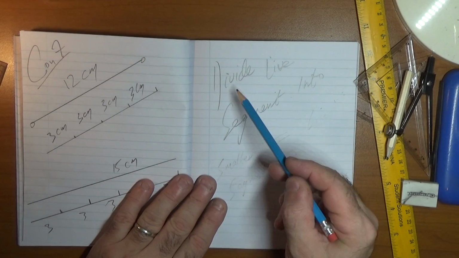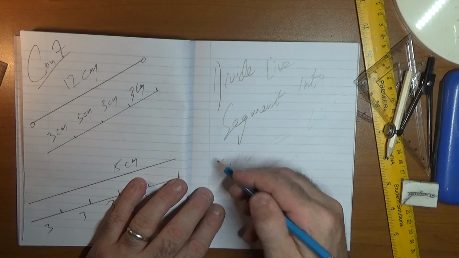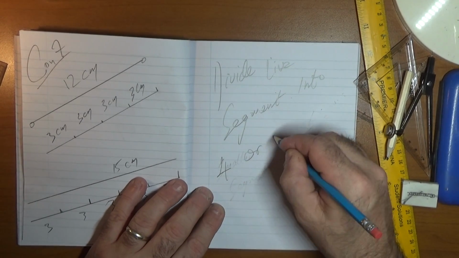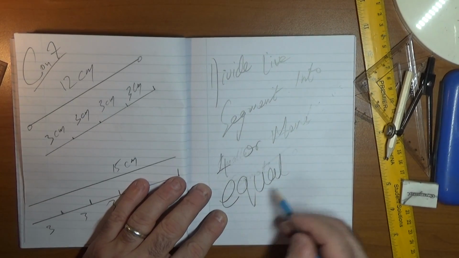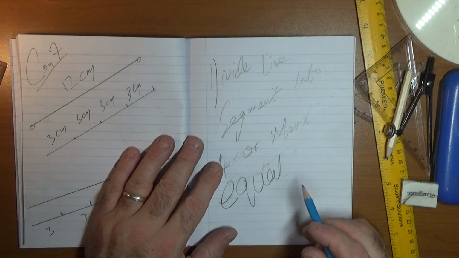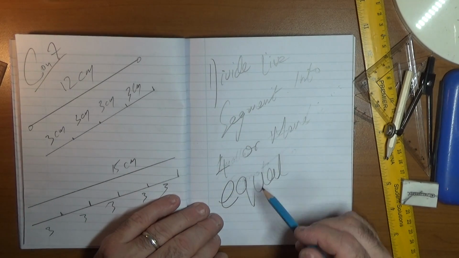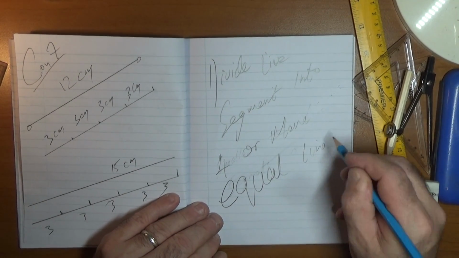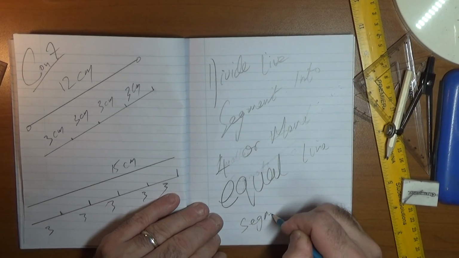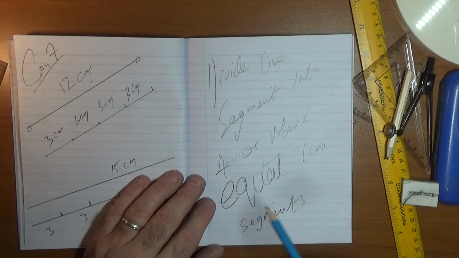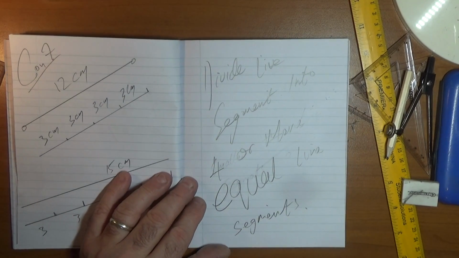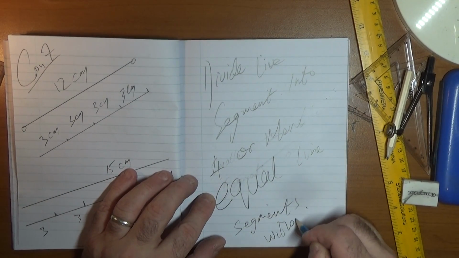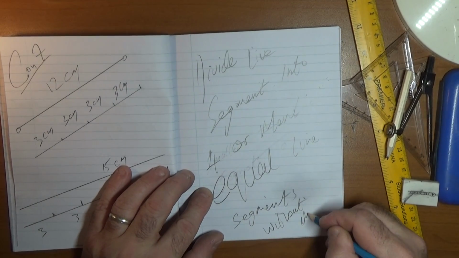Okay, so in particular we want to be able to divide a line segment into 4 or more equal. And when I say equal, I mean equal in measure, because the only thing you can do with a line segment is measure it. 4 or more equal line segments. Okay, you can say what direction it's going in, but it's irrelevant. That's what we're trying to do without measurement. That's the sting, without measurement.